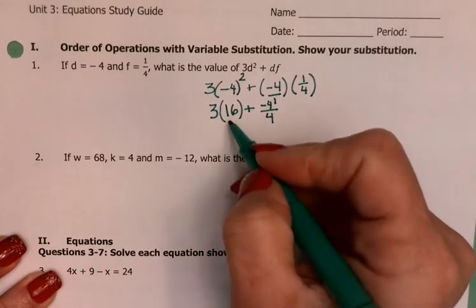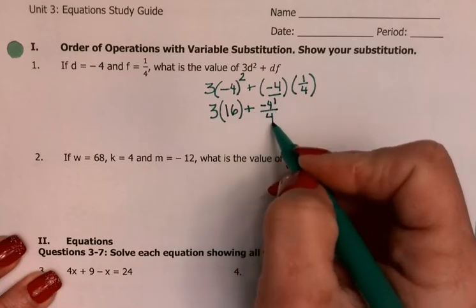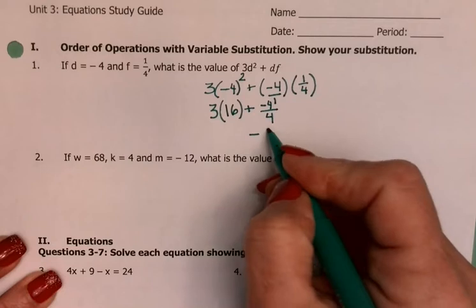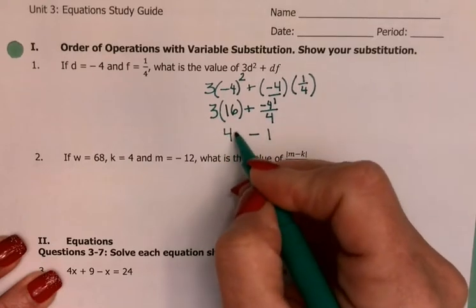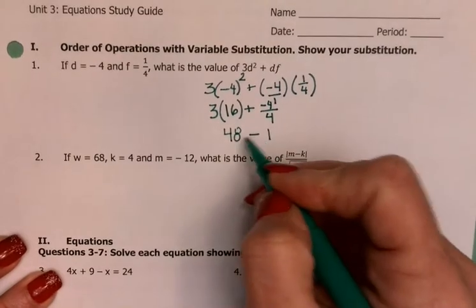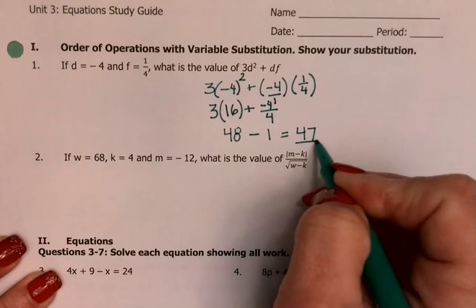I now have multiplication added to -4 divided by 4. That becomes a -1. And 3 times 16 is 48. 48 take away 1 gives me my final answer of 47.